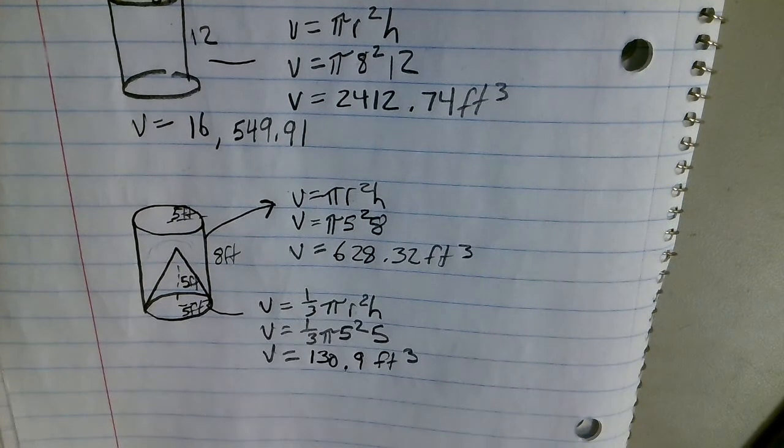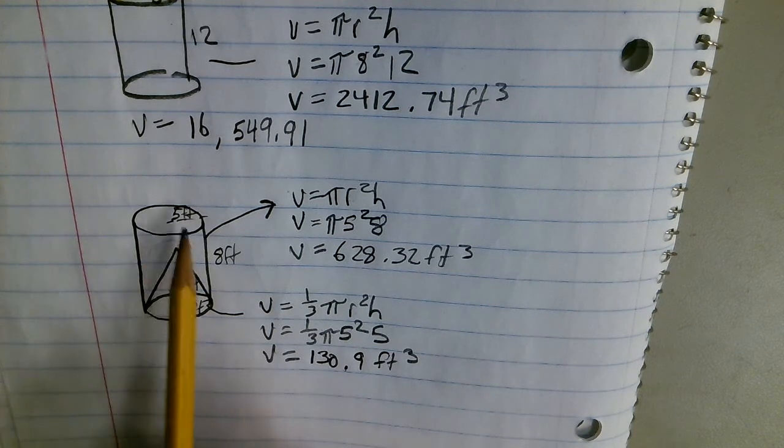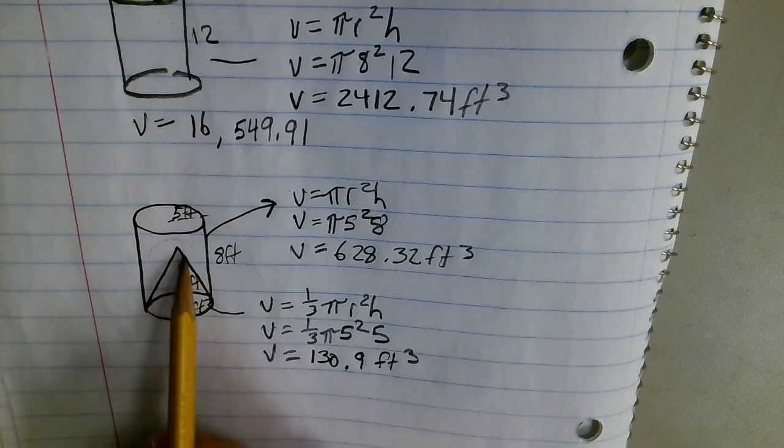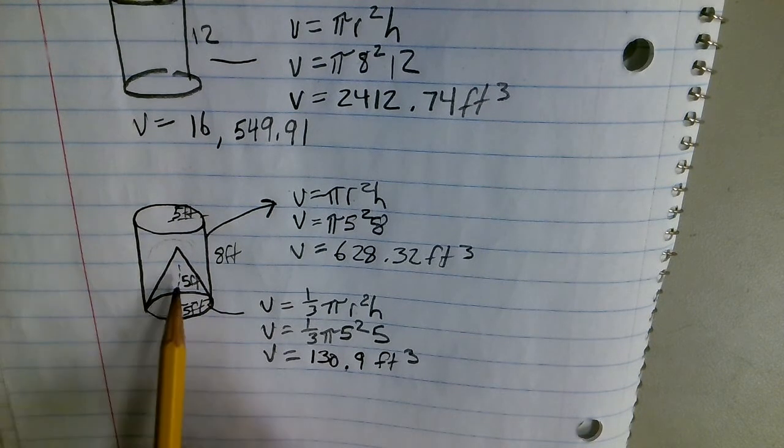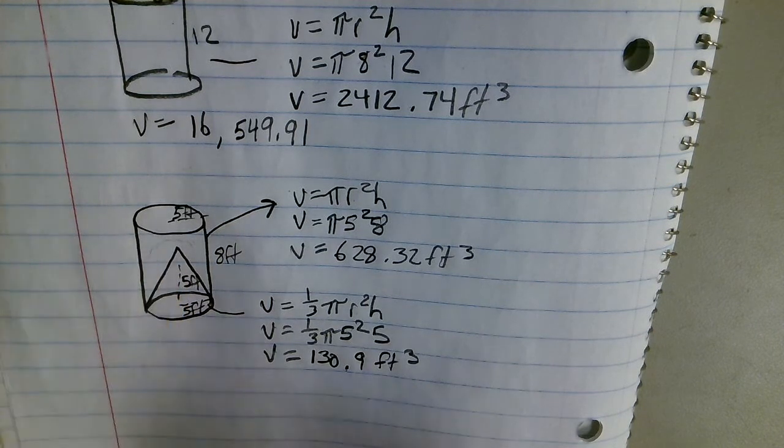So now this one's a little different because we're not putting the objects together. We have this larger object, this cylinder, and we're cutting out this cone from the inside of it. So we're actually going to subtract the cone from the total volume of the cylinder.